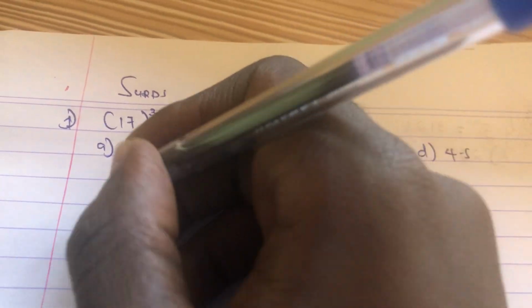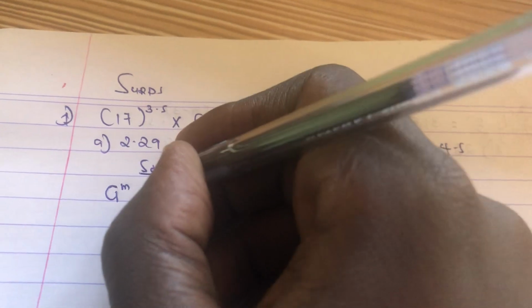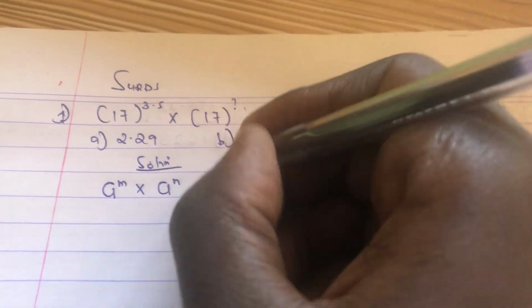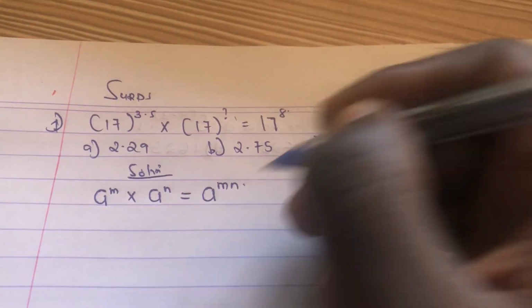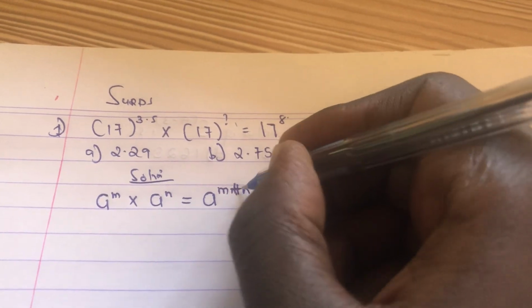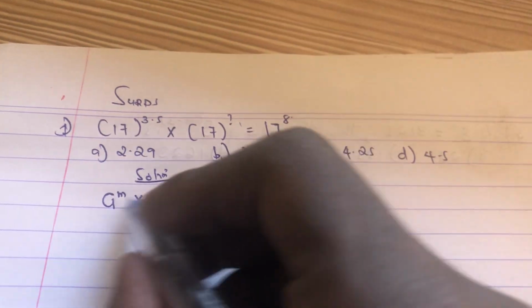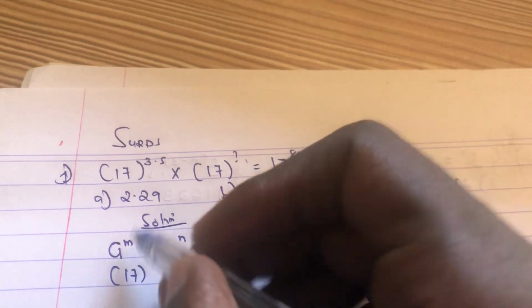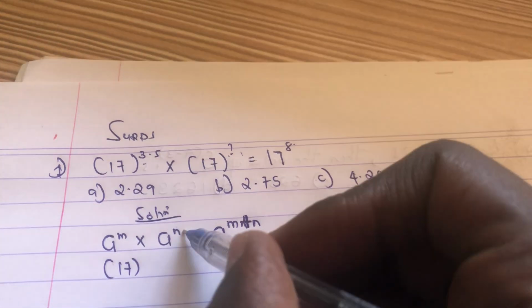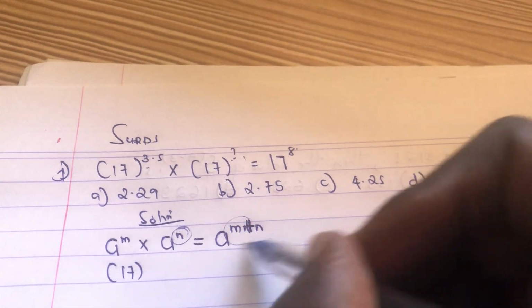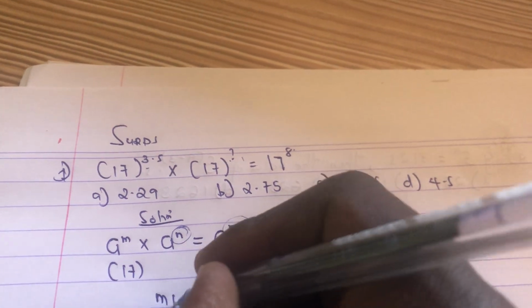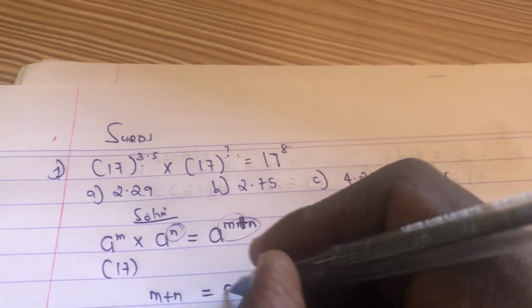So we shall base on the Surds principle of a to the power m times a to the power n equals a to the power m plus n. Are we together? So with this principle here, we see that our a is 17 and our different powers are these. So they want us to find this solution. Are we all together? So that means m plus n is equal to 8.